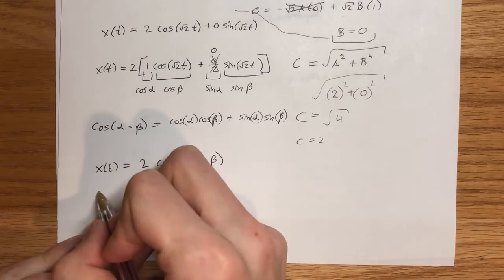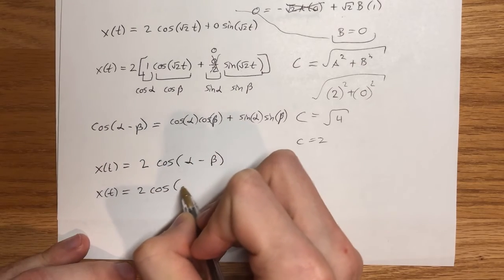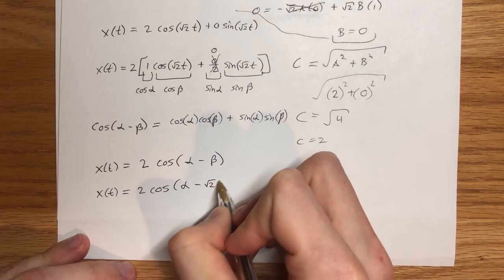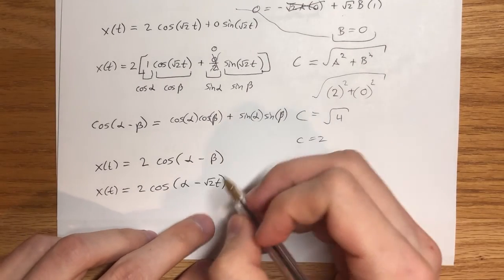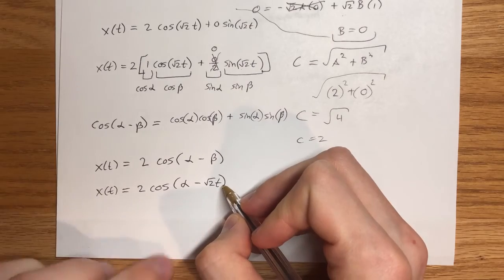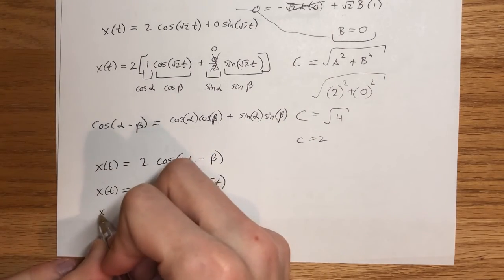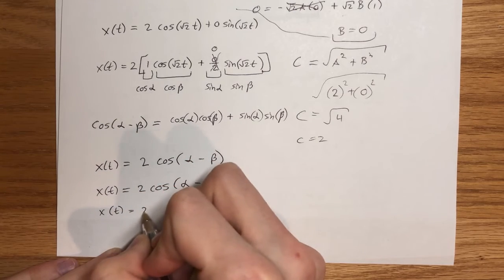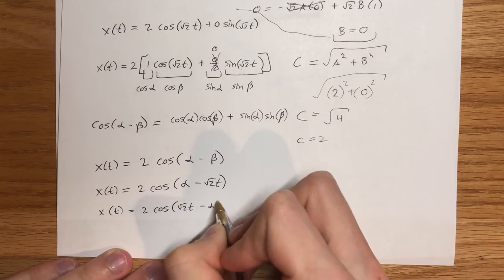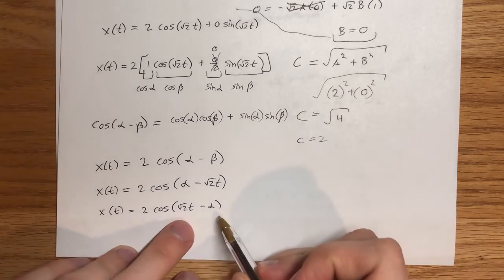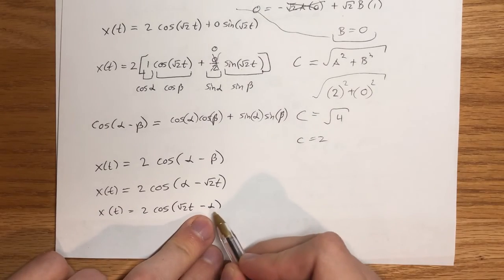So x of t is equal to 2 cosine of alpha minus square root of 2t. And because cosine is an even function, you can flip these, so x of t equals 2 cosine of square root of 2t minus alpha. That's our general solution format that we wanted from before, but we need to find our alpha term.